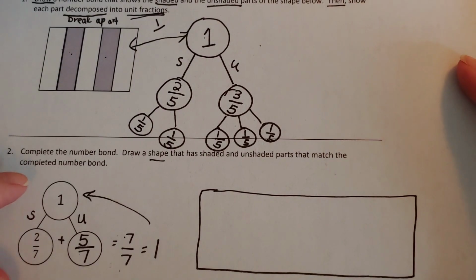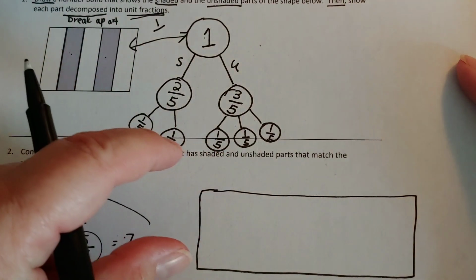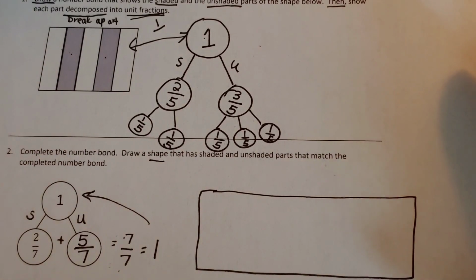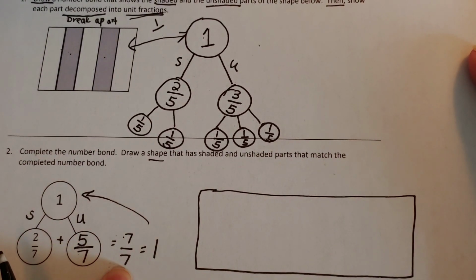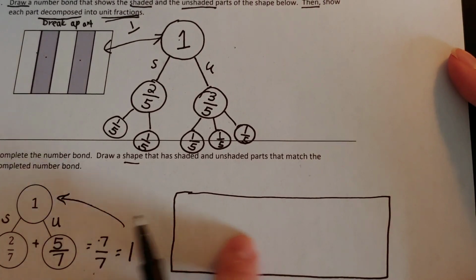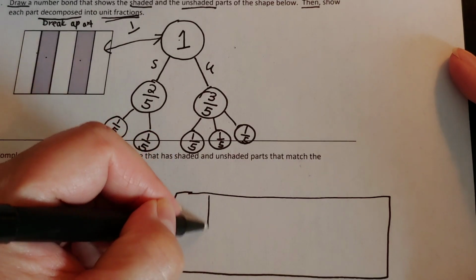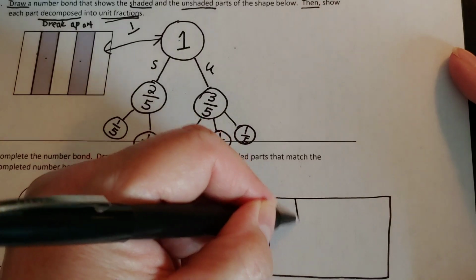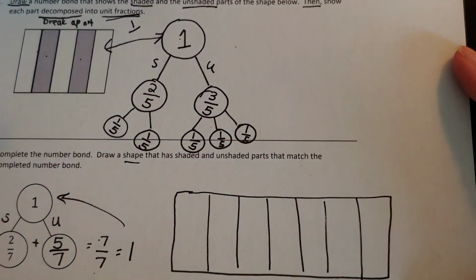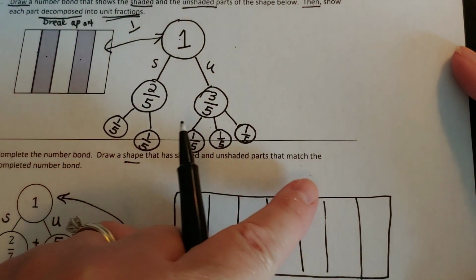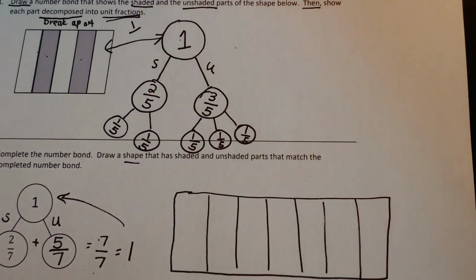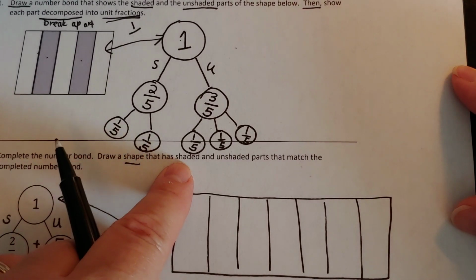All right, so we're going to take this number bond and turn it into a shape that is shaded and unshaded. So how many total pieces are we going to have here in our rectangle? Well, let's check our denominator. We have 7 total pieces, equal parts. So I'm going to draw 6 lines. And I'm going to check them. 1, 2, 3, 4, 5, 6, 7. Make sure I have 7 equal parts. I do.